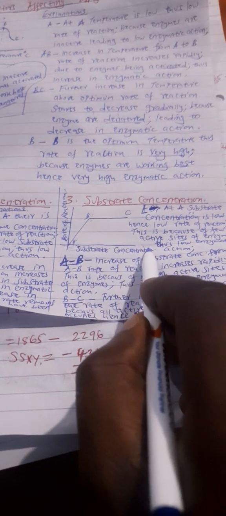From this point to this point, you are increasing the substrate concentration. What happens to the rate of reaction? The rate of reaction is increasing rapidly, right? So why is it increasing? Because we are increasing the active sites of the enzyme, that is the enzyme concentration. Further increase from point B and C. We are increasing the substrate concentration from B to C. So this is what we're speaking about.